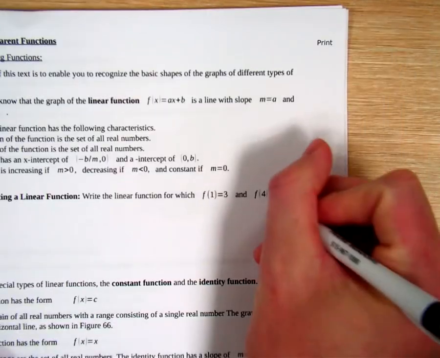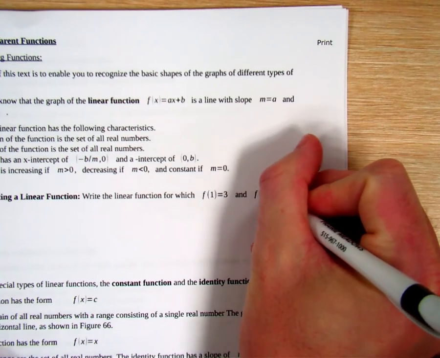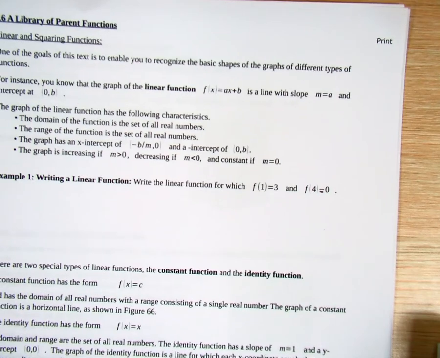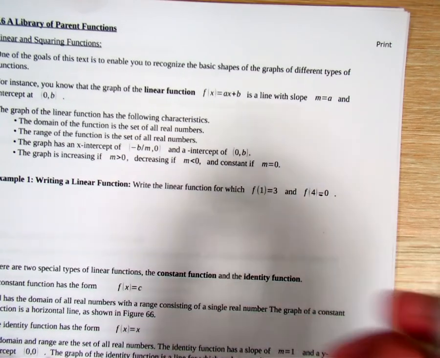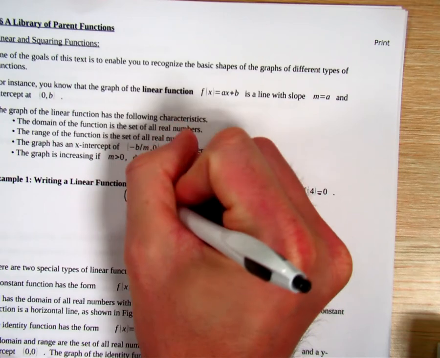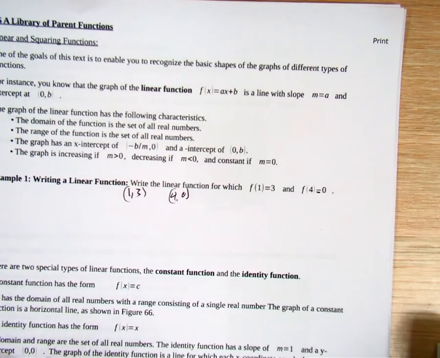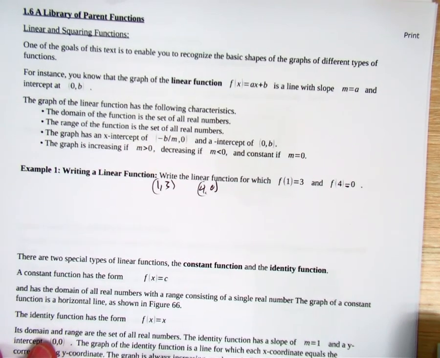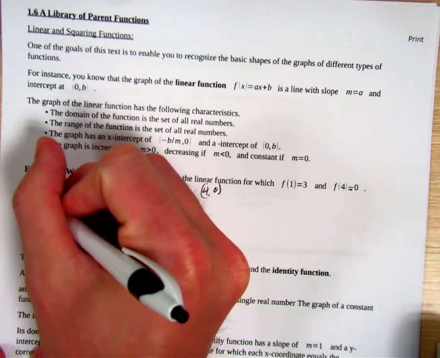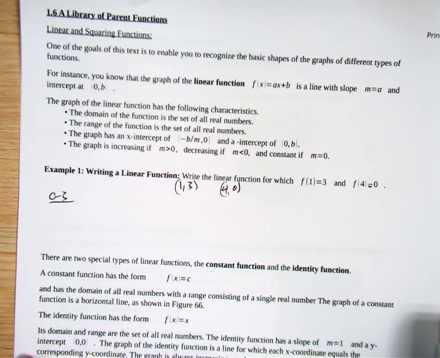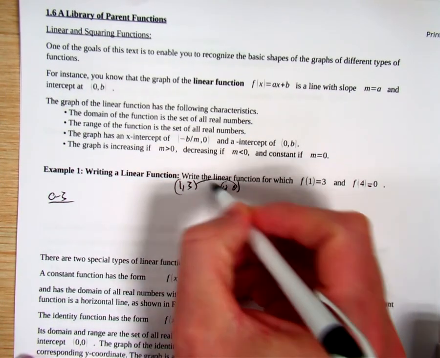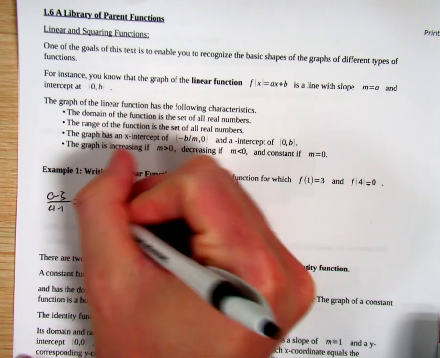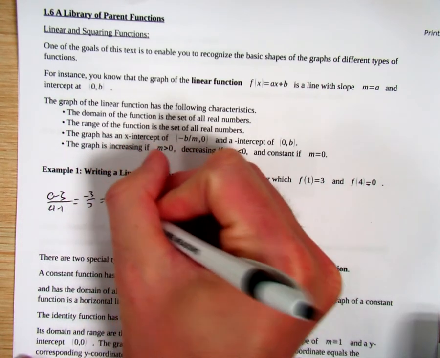Alright, this is probably supposed to be 0. So they want us to practice writing an equation of a line. Looks like we got 1 comma 3 and 4 comma 0. Okay, step 1, we got to find our slope. 0 minus 3 over 4 minus 1. Looks like we got negative 3 over 3 for a slope of negative 1.